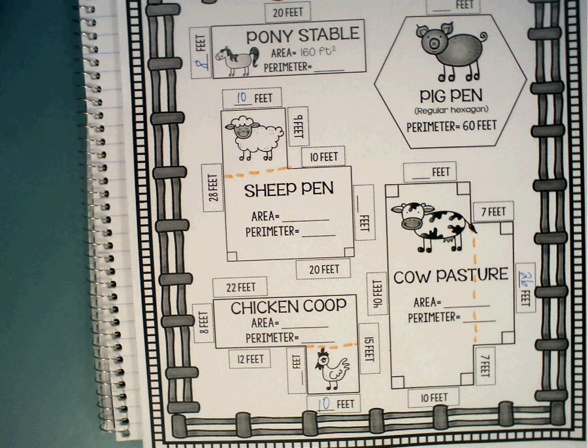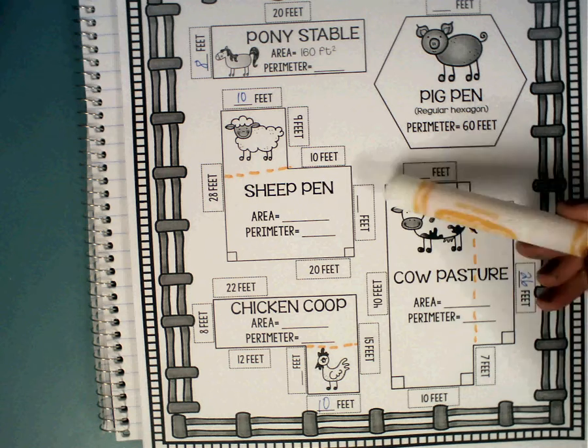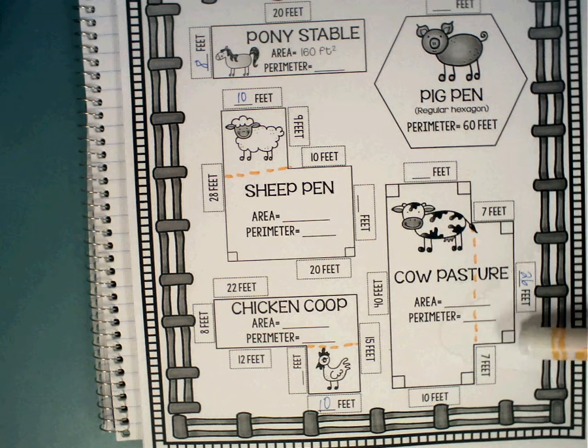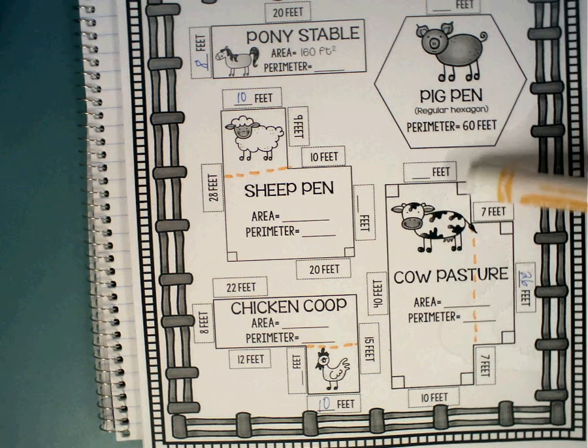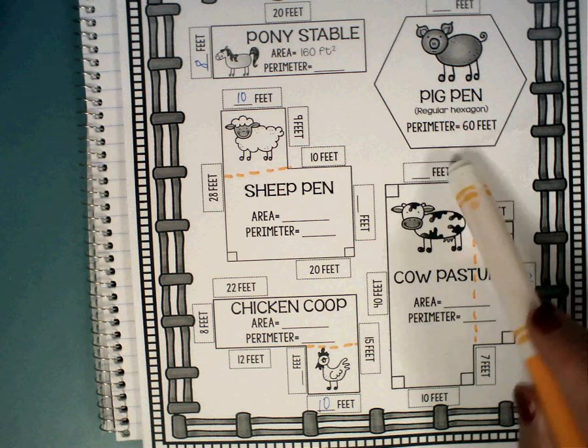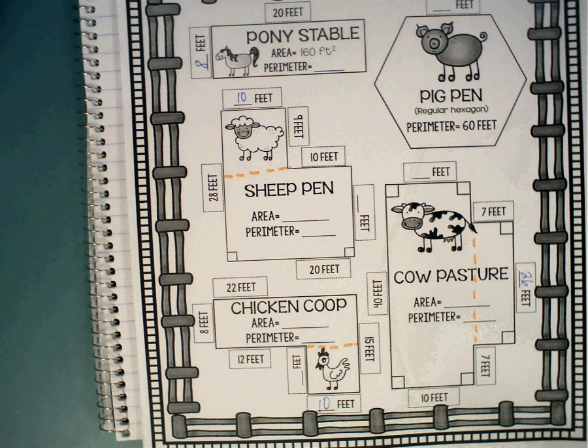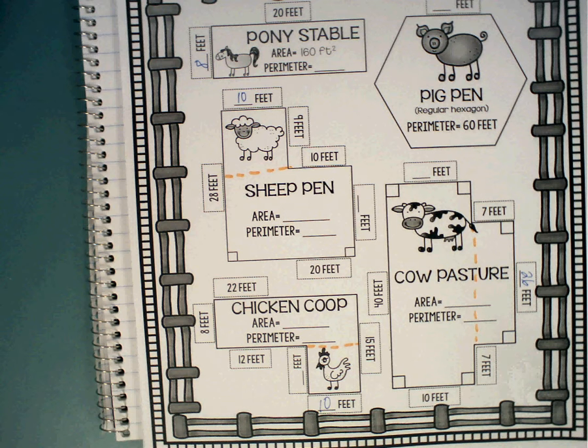And remember, to find the perimeter, you're going to have to add all the sides. You have to make sure that even though, like right here, it doesn't say 7, it's 7, right? You have to remember to add that in. And you'll have to find out whatever this is too. So you have to find those missing sides before you can find the perimeter, all right? Or the area in some cases.